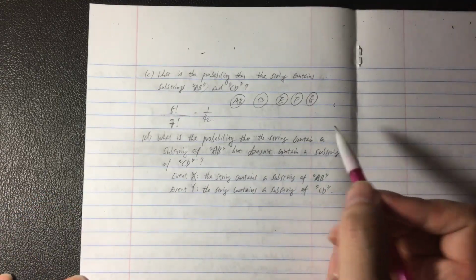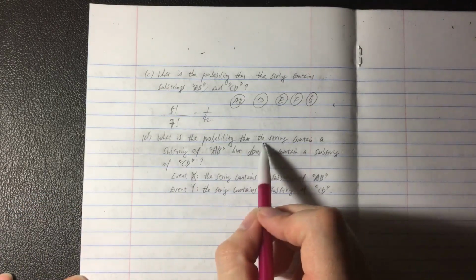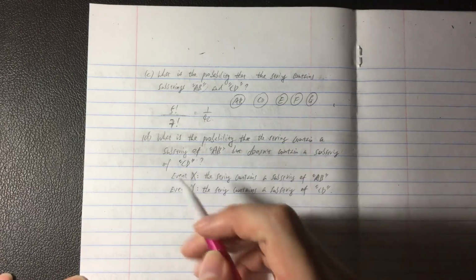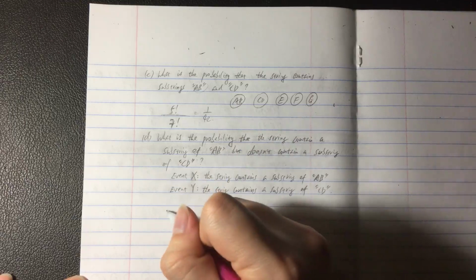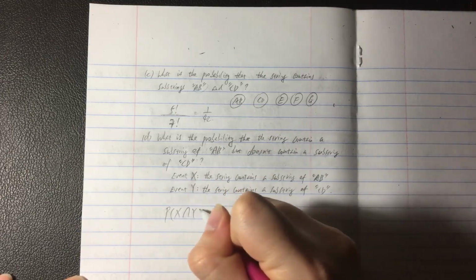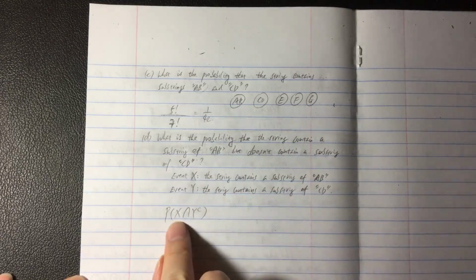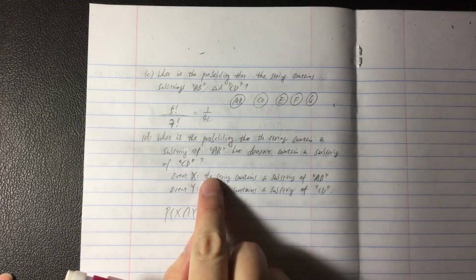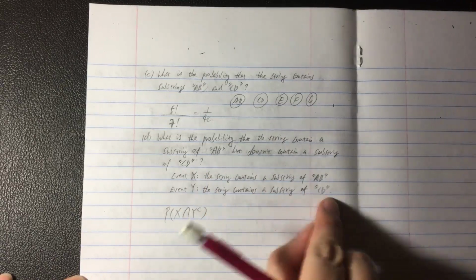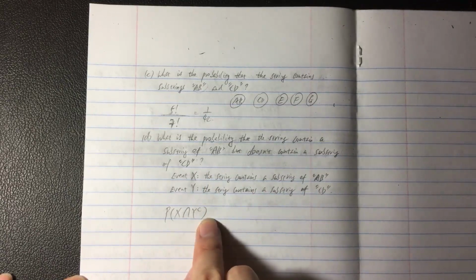Then what we are looking for is the probability that the string contains a substring of AB but doesn't contain a substring of CD. So in this problem, what we are looking for is the probability of X intersection Y complement. The string contains substring of AB, but doesn't contain a substring of CD.